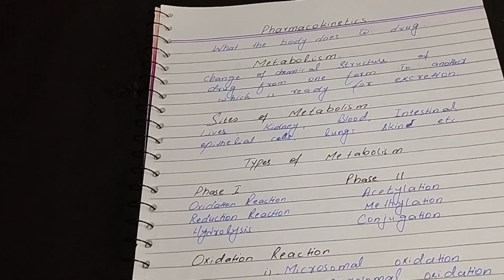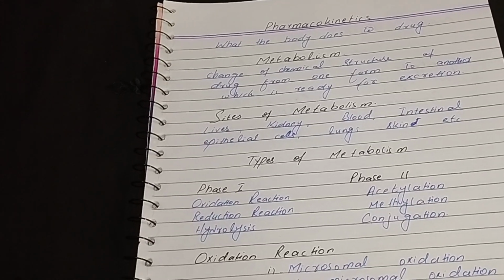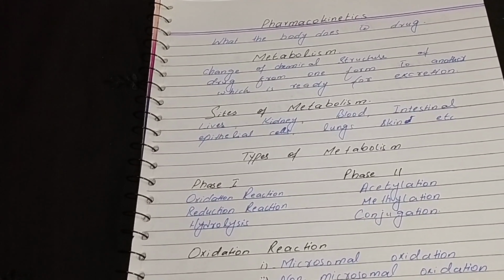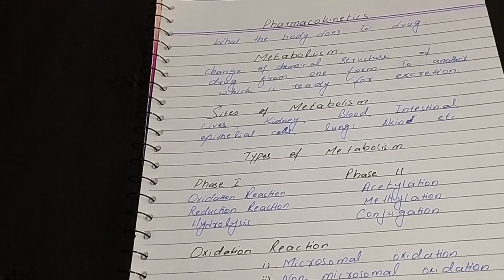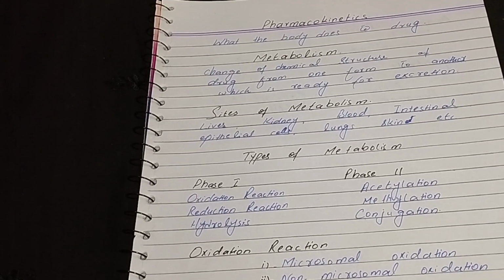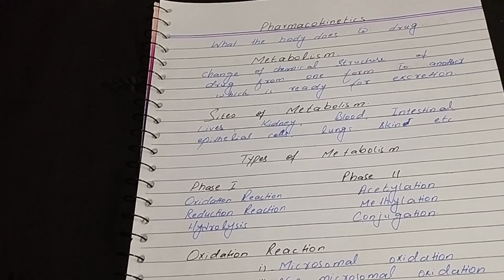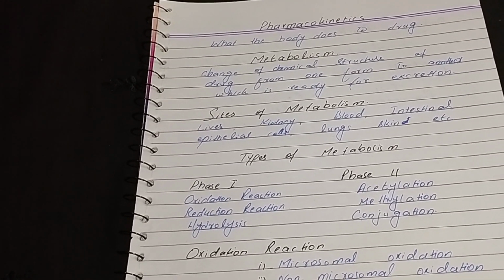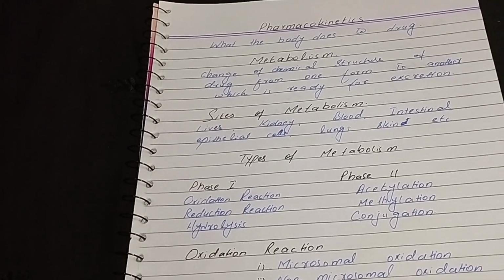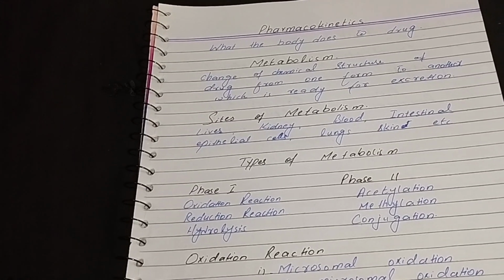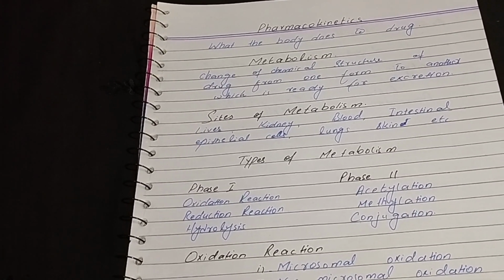What happens in aliphatic hydroxylation? It involves the addition of a hydroxyl group to an aliphatic group, for example meprobamate, which acts as a tranquilizer. It is oxidized to inactive hydroxymeprobamate, which is ready for excretion. Meprobamate undergoes hydroxylation and converts into hydroxymeprobamate, which is the inactive form.